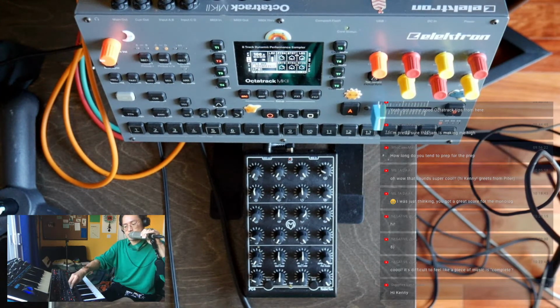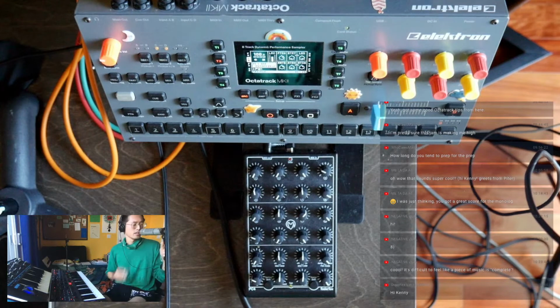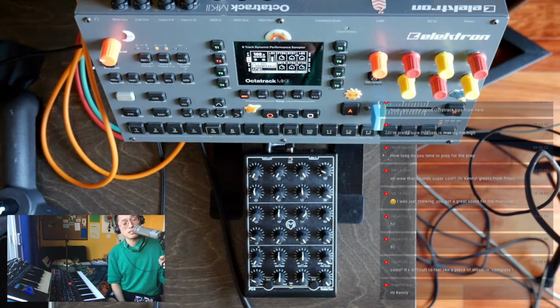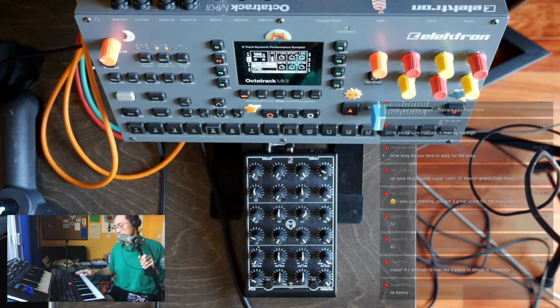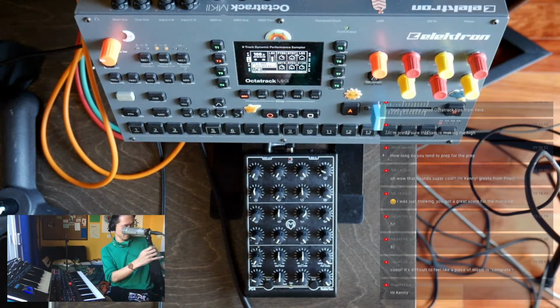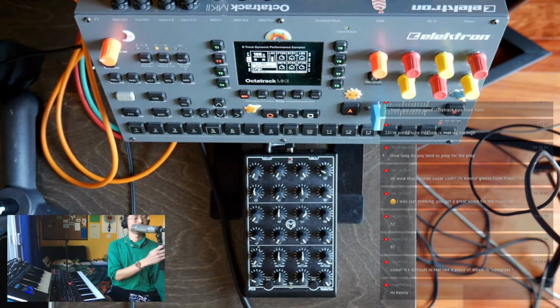So switching styles and just listening to more music and being more open to making different kinds of music has really helped me be excited about what comes out.